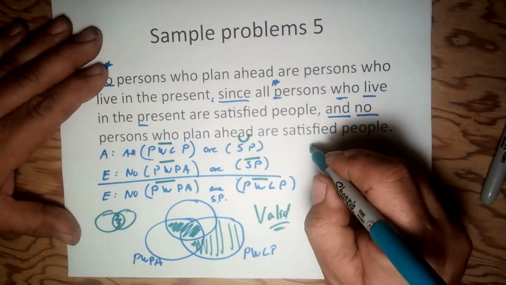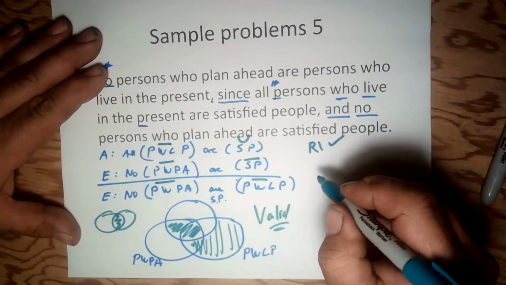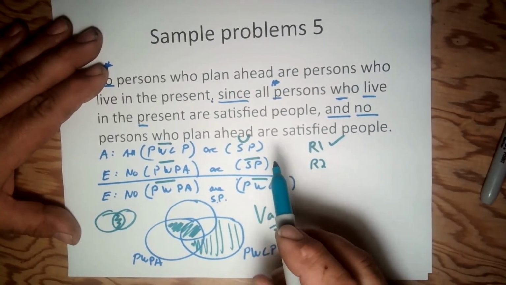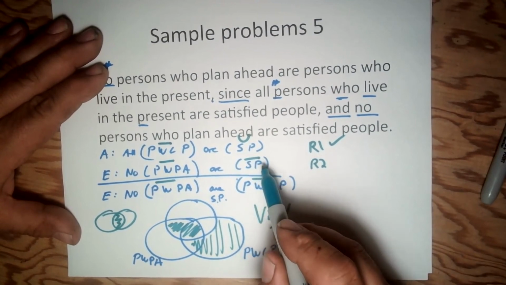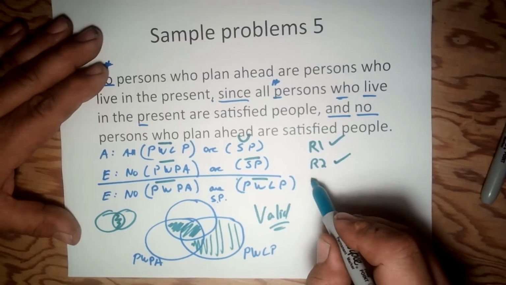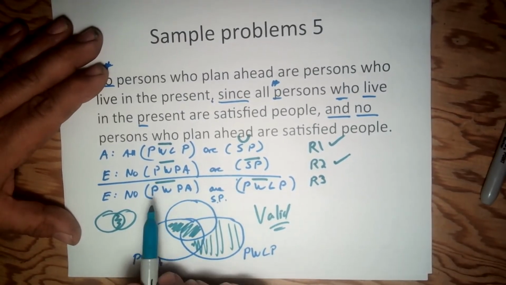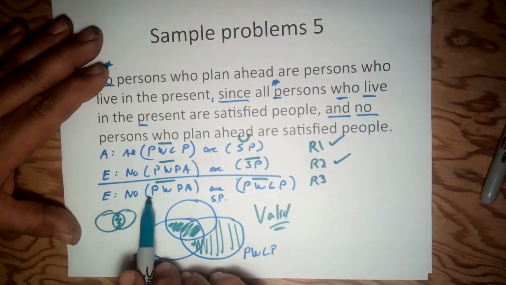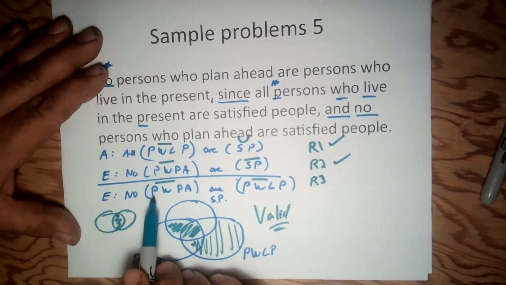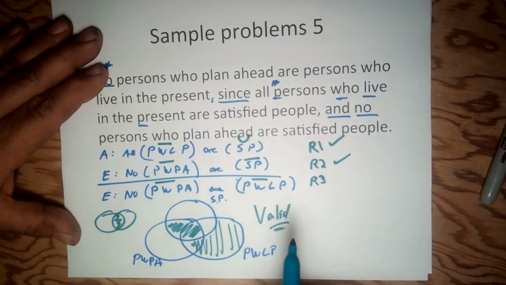And so now rule 1, we're good to go. Three terms each occurring twice. Rule 2, middle term must be distributed at least once. Check. Rule 3, terms distributed in the conclusion must be distributed in the premise in which they occur. You can tell I said that a few times in my career. The minor term is distributed properly, as is the major term.